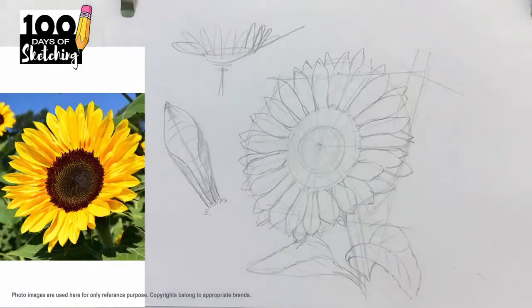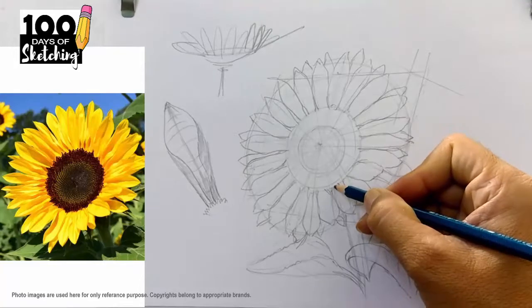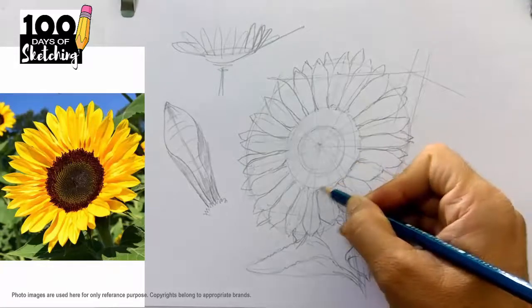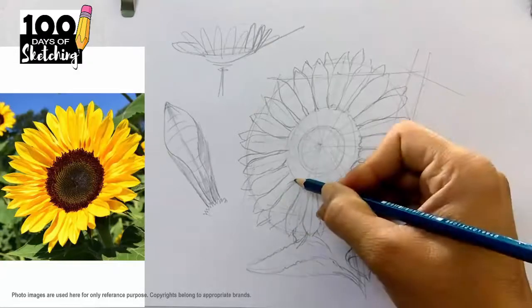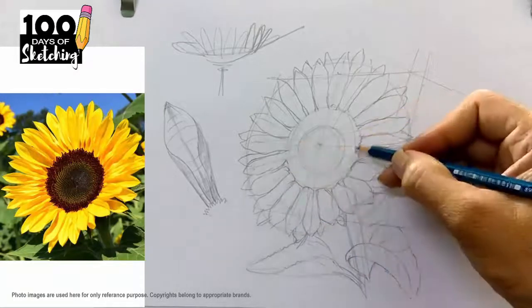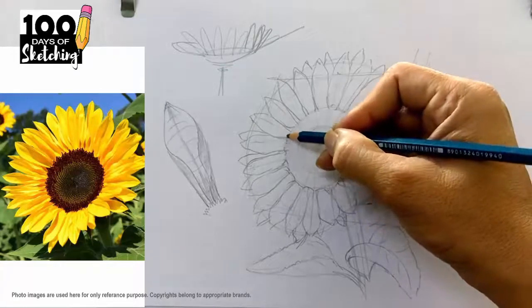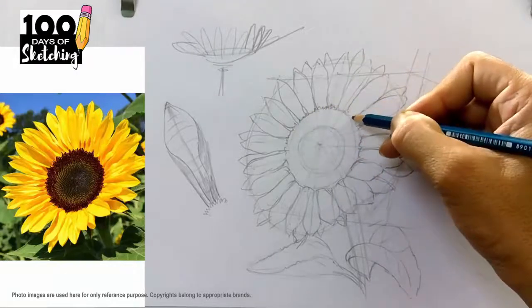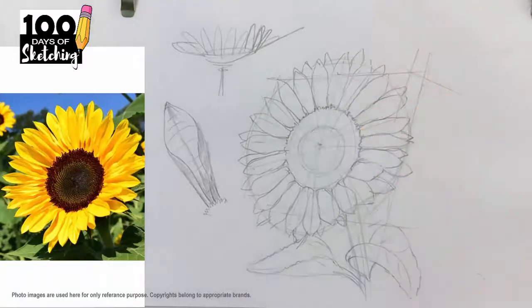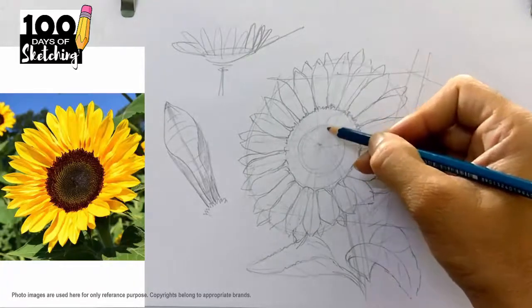So yes, that way we have drawn all the petals over here, and here it could be like this, an overlapping kind of line will be there, the inside line I'm talking about. And this also has this roundness.